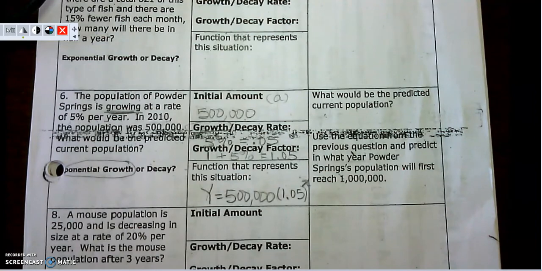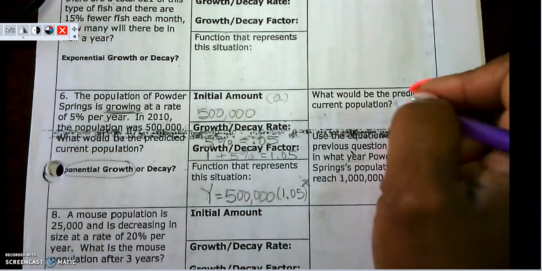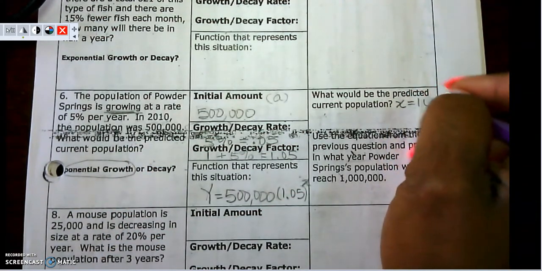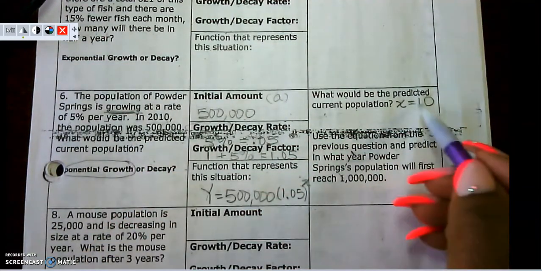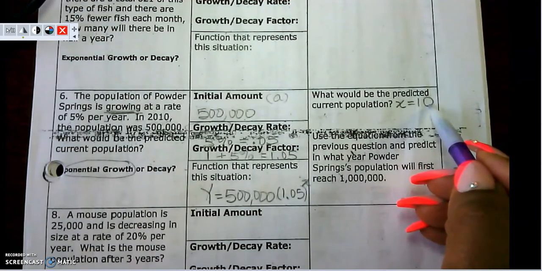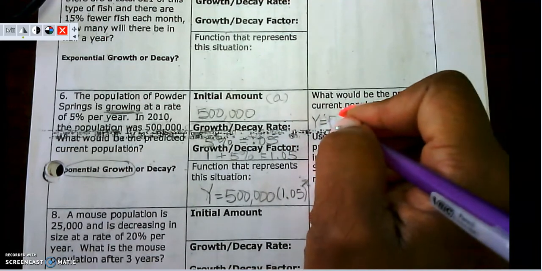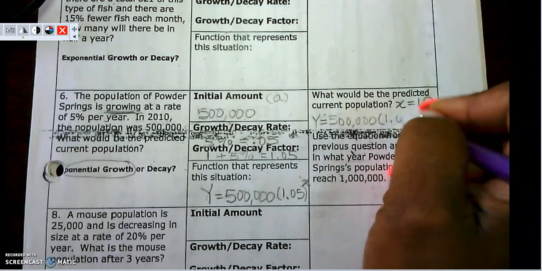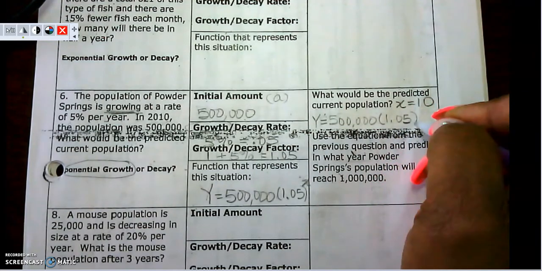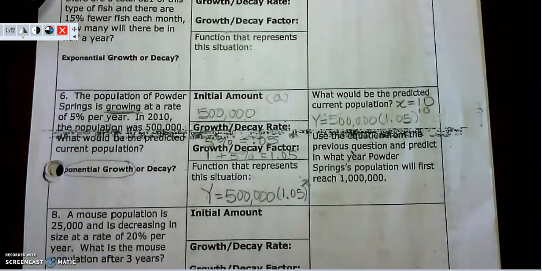Well, we're currently in 2020, and they started at 2010. So that means we're dealing with a 10-year difference, so x is equal to 10. So our time in this case is 10 years. We're going to use the function we just created, which is y equals 500,000 times 1.05, but now we're going to raise it to the 10th power because we know specifically what our time is.